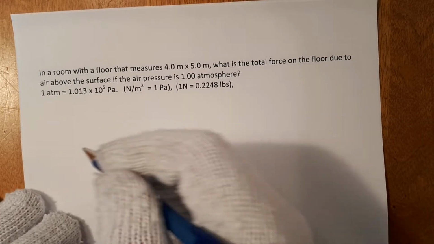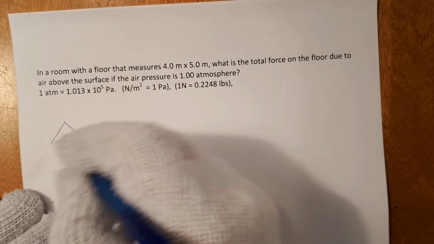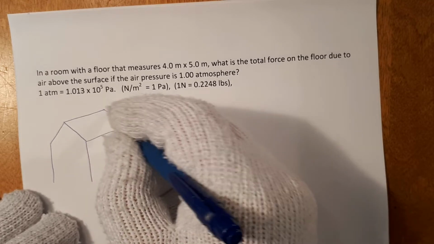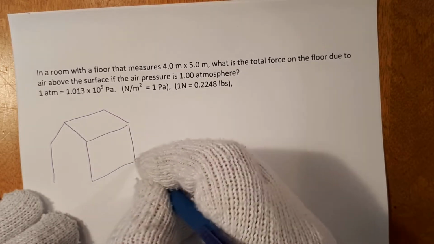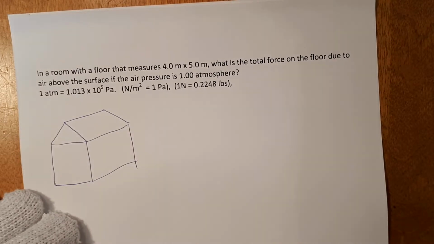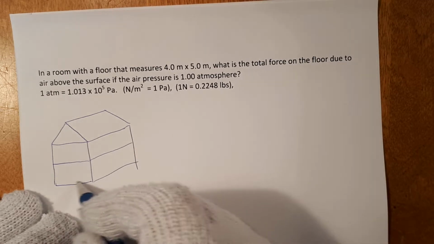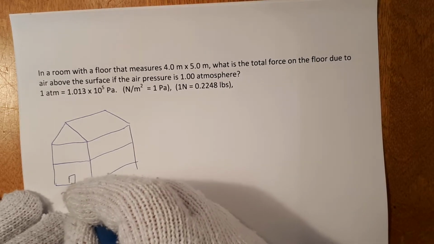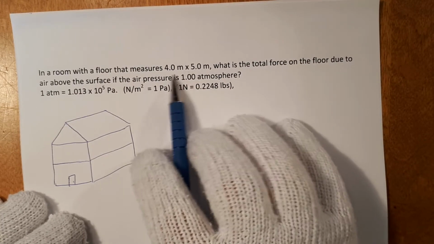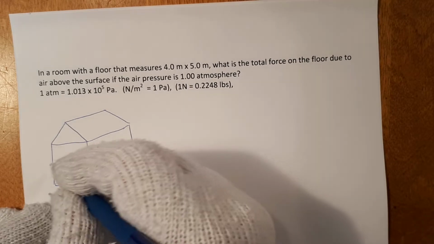We have a home. Here is a home. Just your standard house. Has an attic and a second floor. Here's the second floor. And it has a first floor and a front door. You enter into the first floor. And let's put this particular floor right here, excuse me, on the second floor, up here.